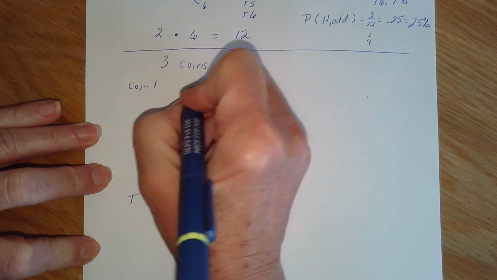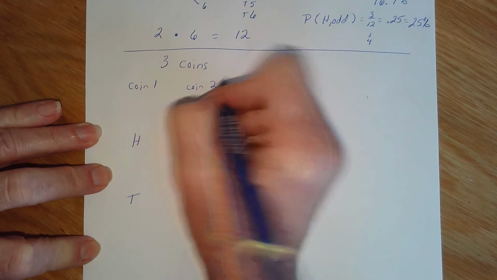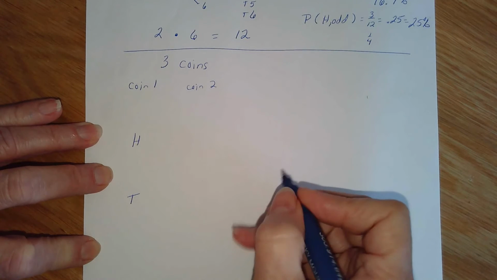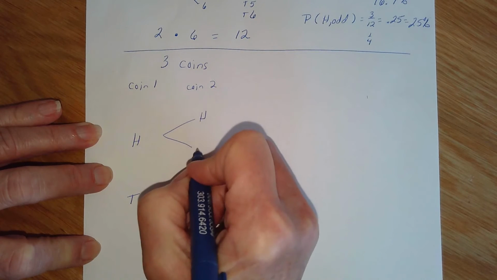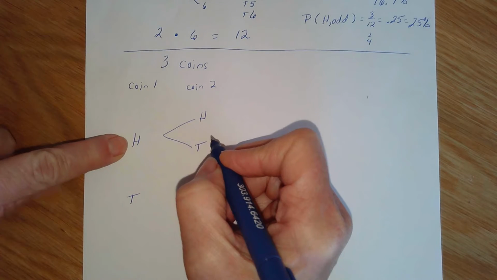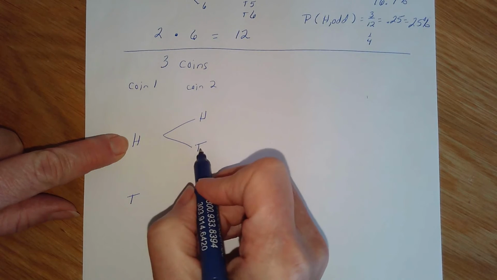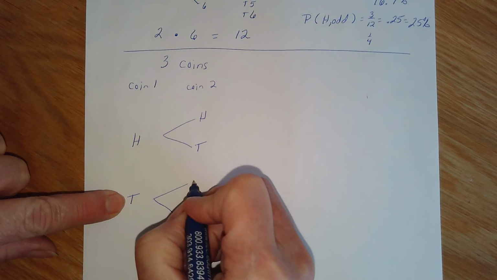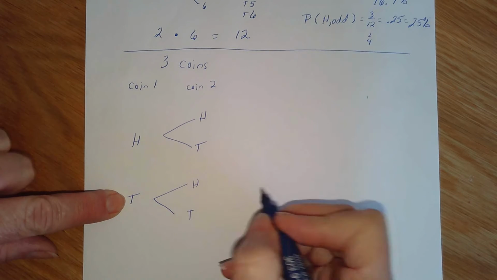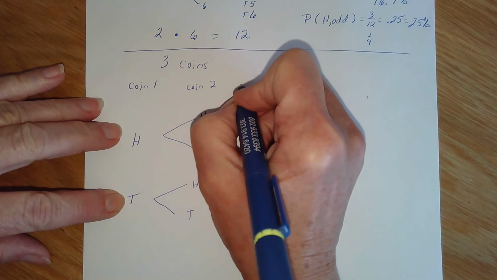Okay, now I'm going to go to coin 2. It has exactly the same choices. It could be heads or tails. If my first coin was heads, my second coin is heads and tails. But if my first coin was a tail, my second coin is still heads and tails. Now let's grab coin 3.